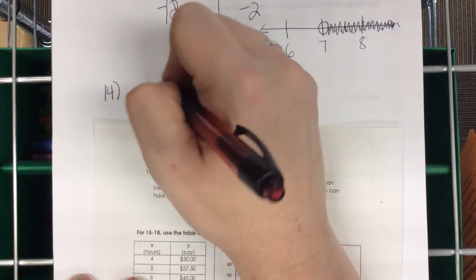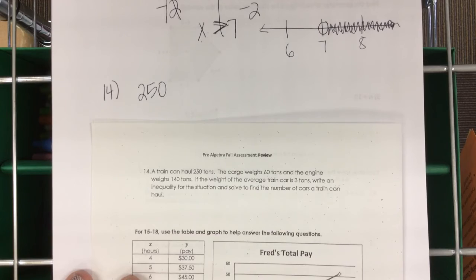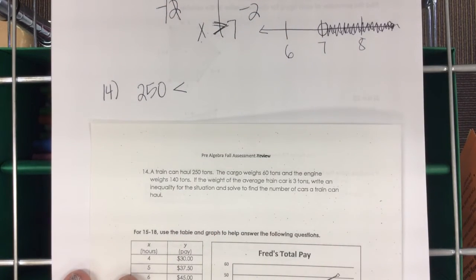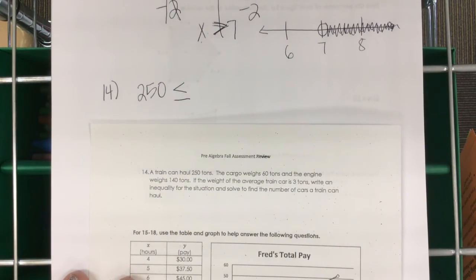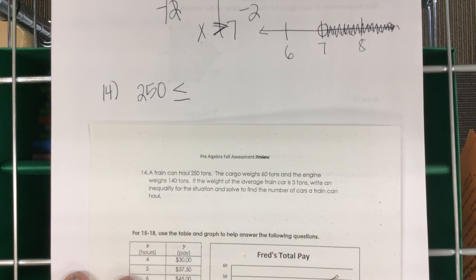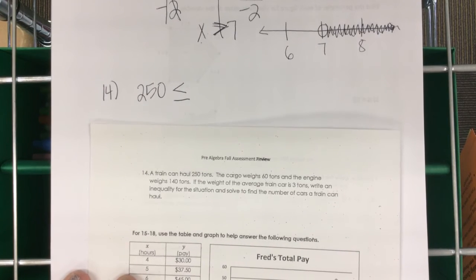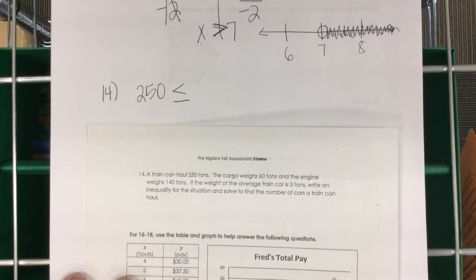All right, so 250. Can it be bigger than 250? No. Can it be smaller than 250? Could it be equal to 250? Yeah, it could haul 250 tons, but it can't do 251. But it could do 250. It could do 249, right? That would be under it.